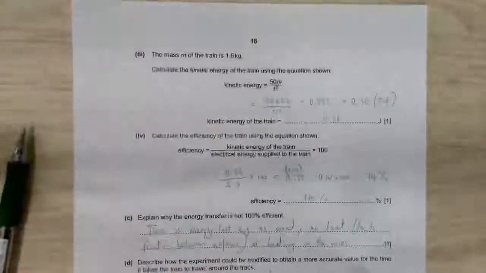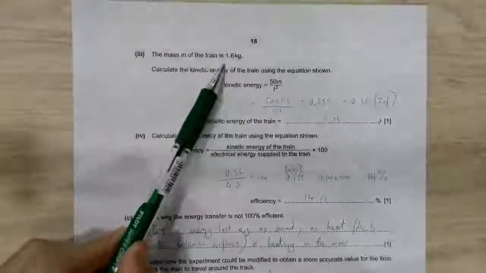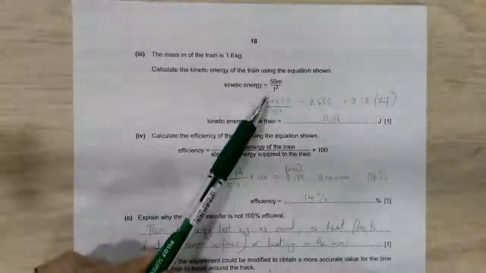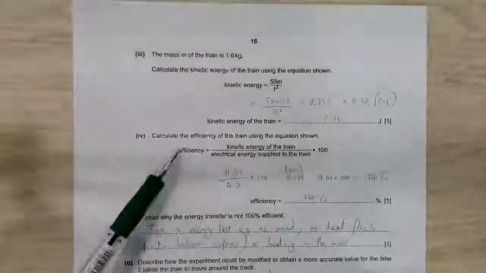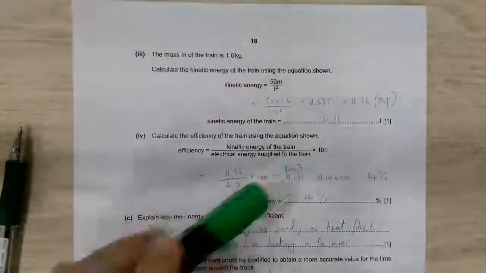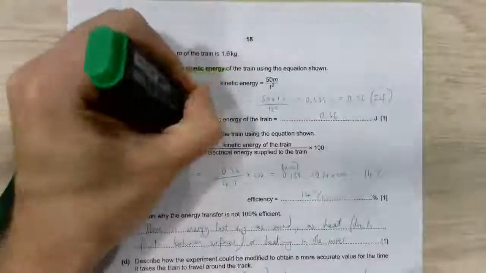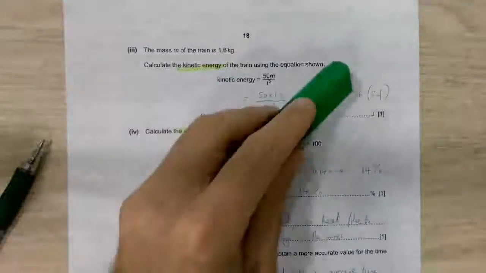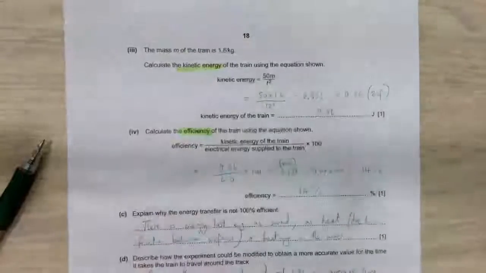Then we're given another equation to use. All we're doing is using the data they've given us. 1.6 kilograms. We know T was 12 seconds, so all we have to do is 50 times 1.6 divided by 12 squared, which gives us 0.56. We're then asked to calculate an efficiency. Notice I'm keeping to 2 significant figures again. We're calculating kinetic energy, then efficiency, and they tell you how to do that. 0.56 is our kinetic energy, and 4 was the energy that we calculated before. We get 14% to 2 significant figures.